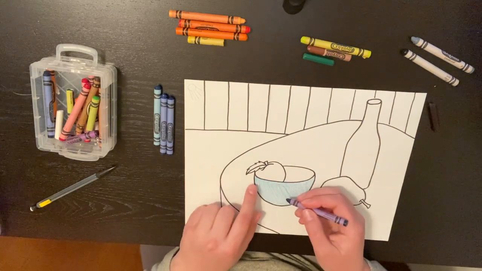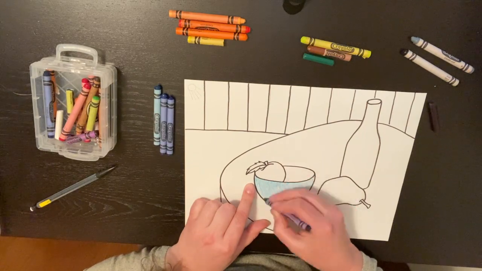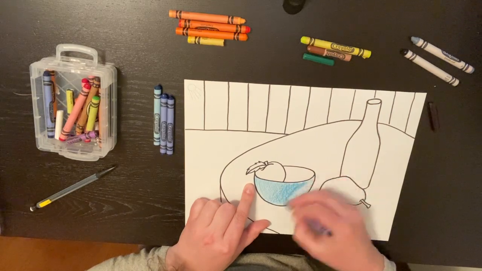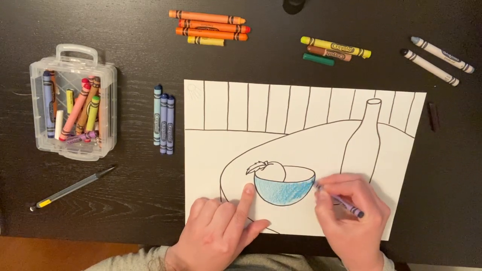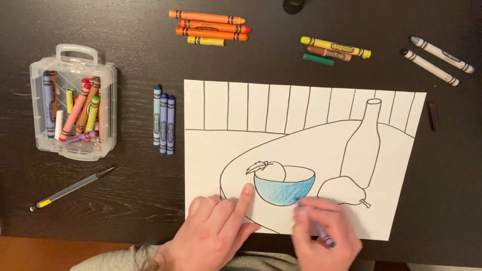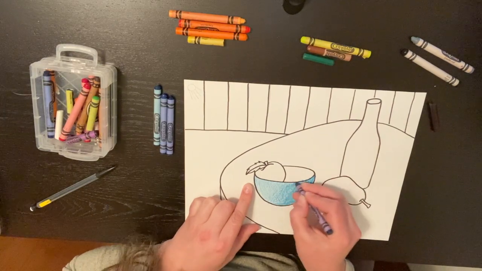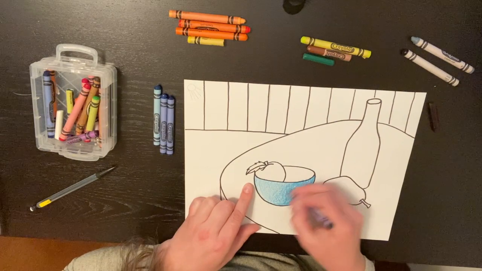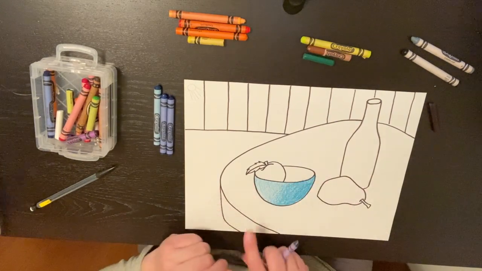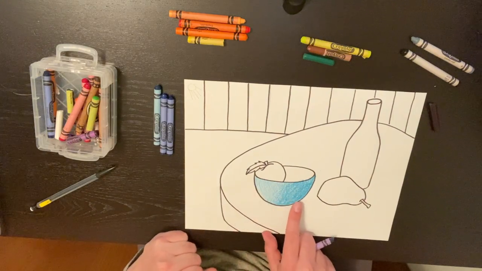Now, I said I wanted it lightest on this side. So that means I'm gonna start pressing down on my crayon a little bit harder as I am moving to the right side of my bowl. And you'll start to see that it changes to a darker color. Now I'm pressing harder on my crayon because I wanted it to get darker as I moved to the right. Remember, don't press hard until you're ready to go dark. So you'll see an obvious change in color here, light blue going into the dark blue.